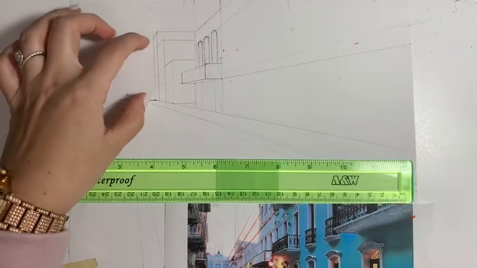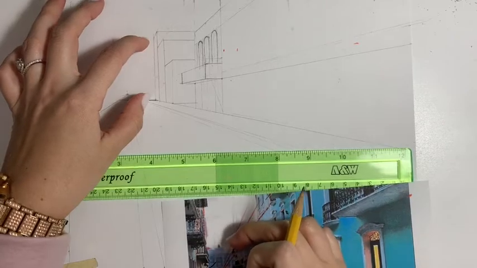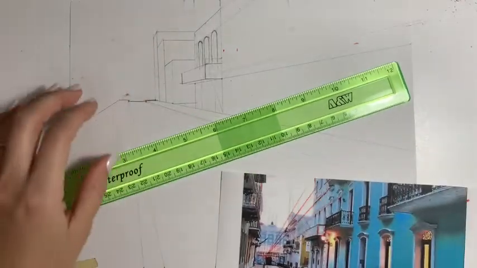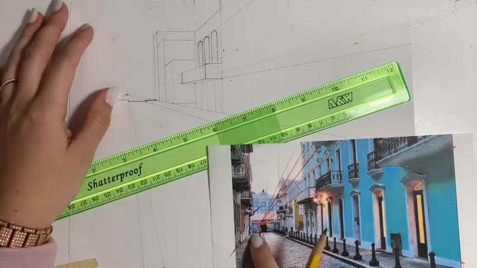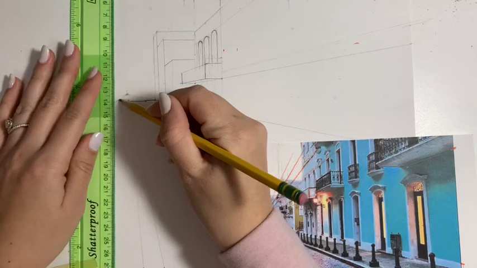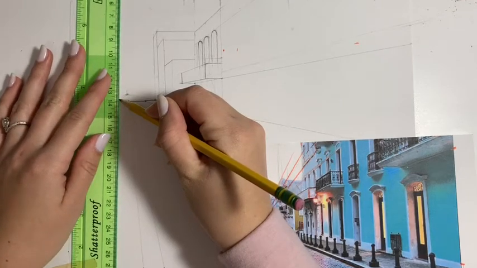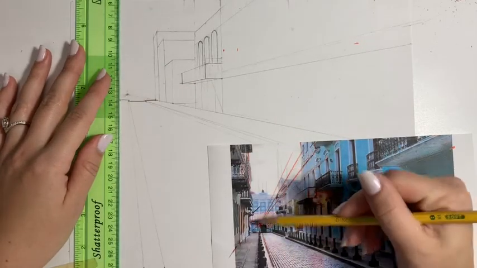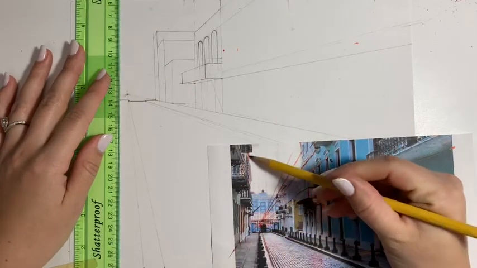So this gap we're going to make here is going to be where this building is going to be. All right, so if that is where our sidewalk ends, we need to go straight up vertically from the end of that sidewalk. So make sure it lines up with the side of your page. And you're going to go straight above because that line goes all the way off the paper.